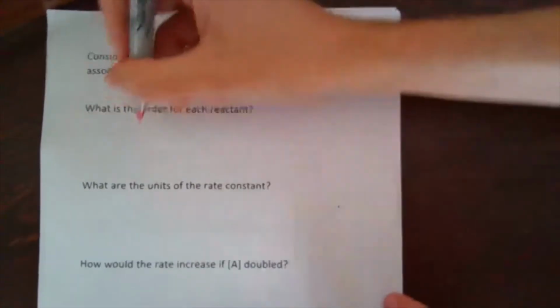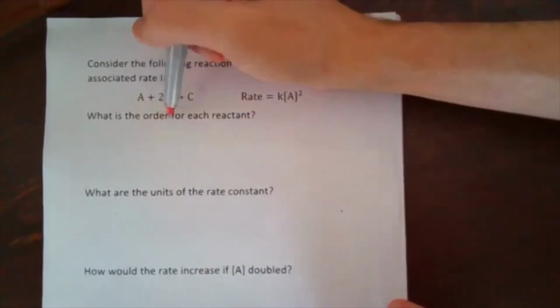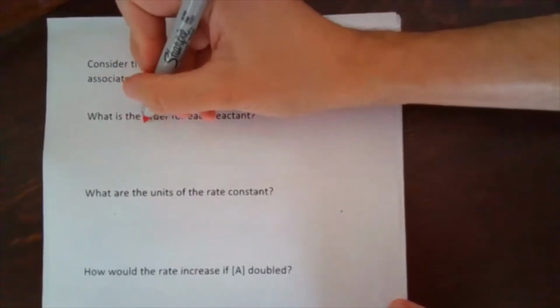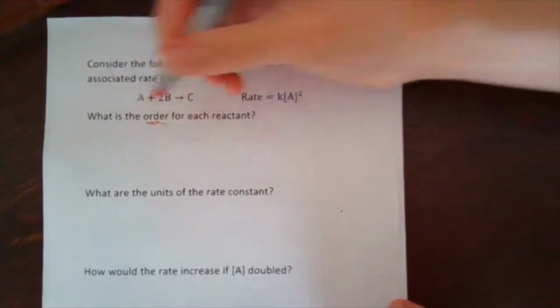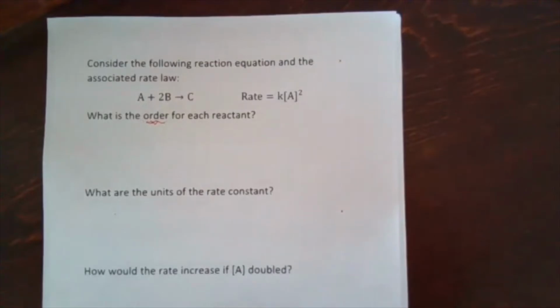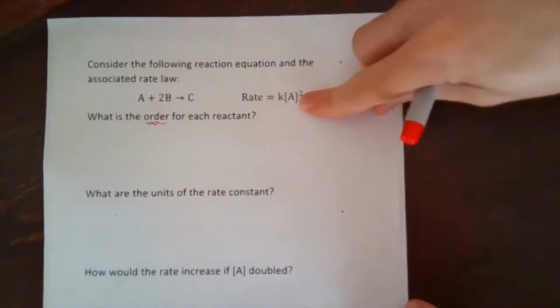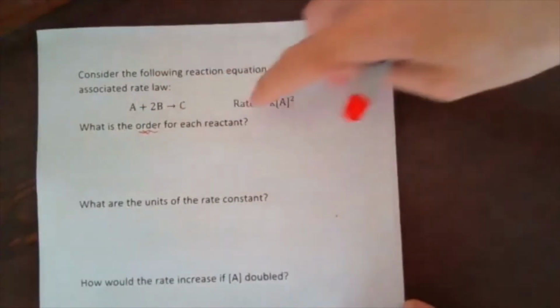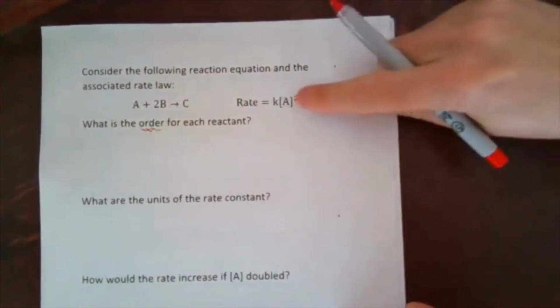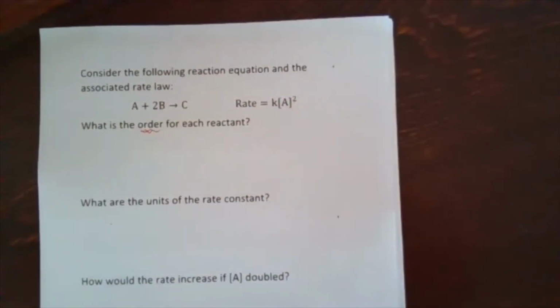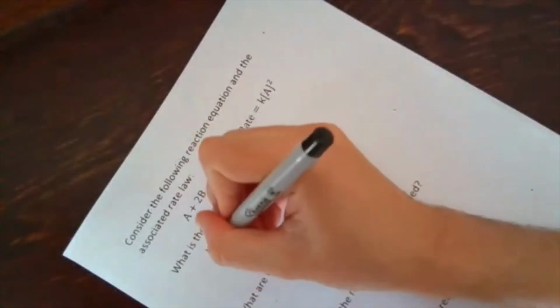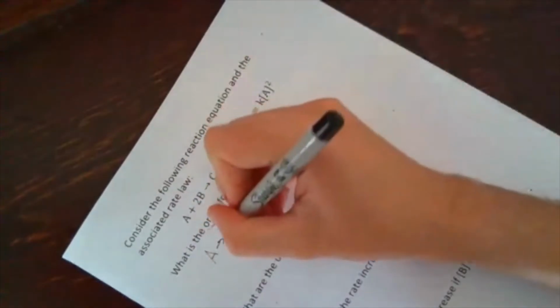All right, so for the first question, what is the order for each reactant? If I want the order, what I'm looking for is the exponents in the rate law. I don't care about the rest, just the exponents in the rate law. So one of the things we can see, there's the 2 power, that's second power right there on the A. So I know right away that A is second order.